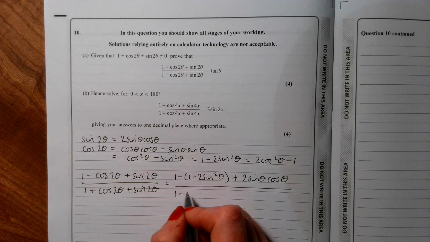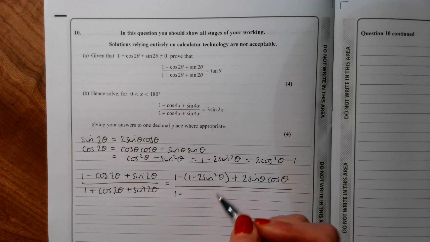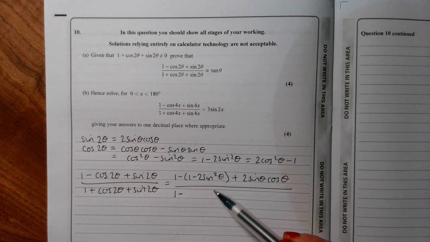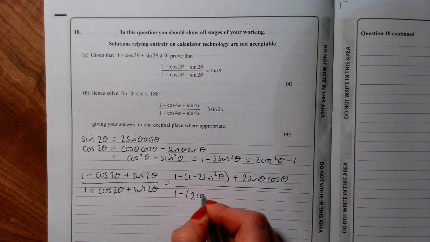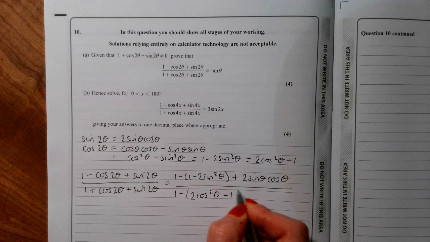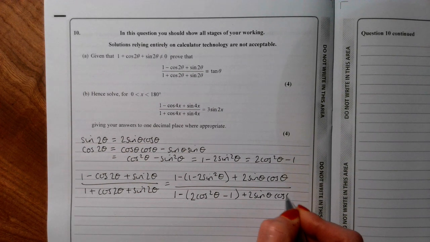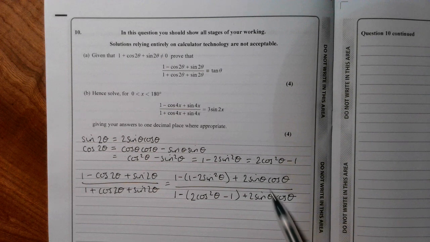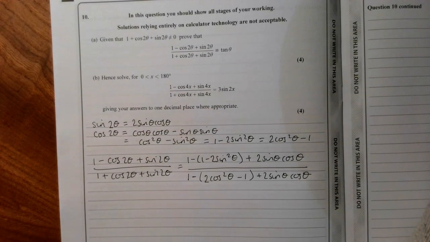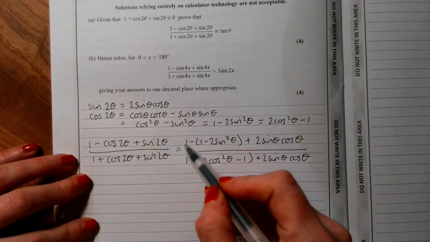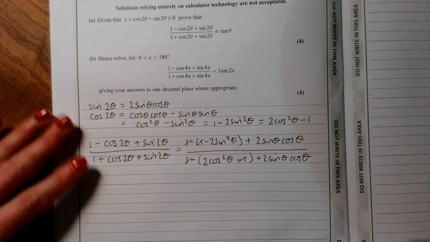And I've chosen this because I can see that the 1's are going to cancel nicely. And also I'm after a tan in the end, and then I'd have a sine squared over a cos squared, which seems quite useful. Okay, already that's looking quite nice because I can see that I've got the same on the top and the bottom there. So these 1's, 1 minus 1 is great, and 1 minus 1, that's helpful.